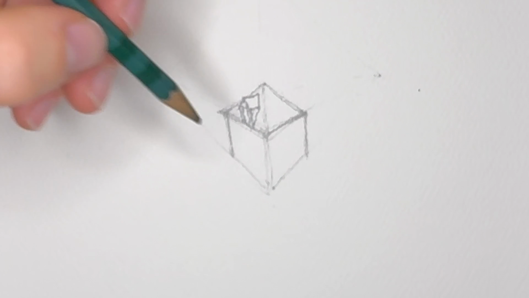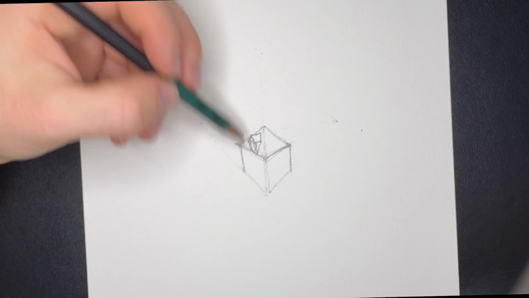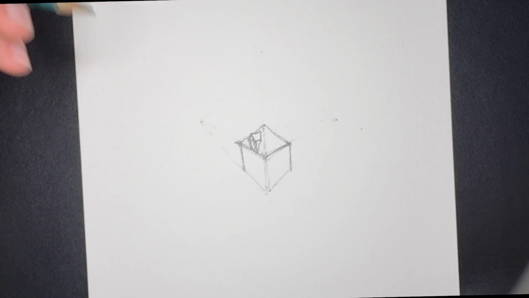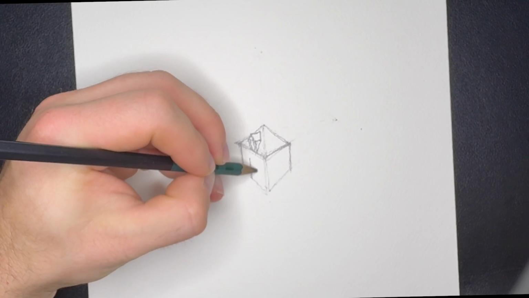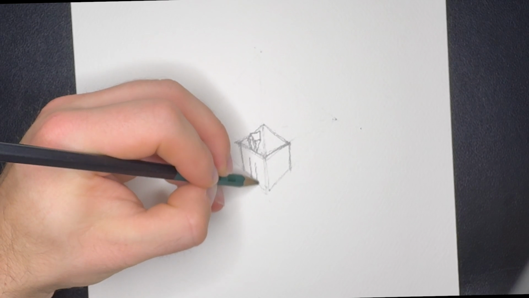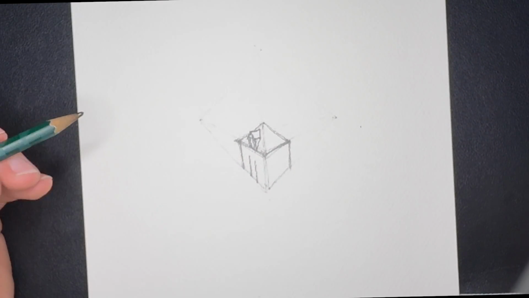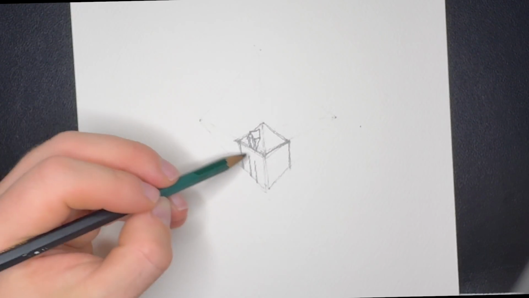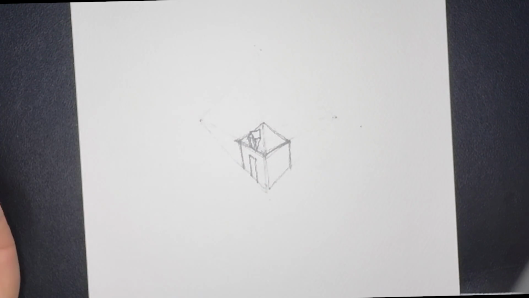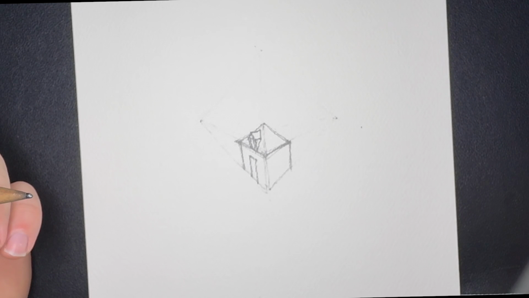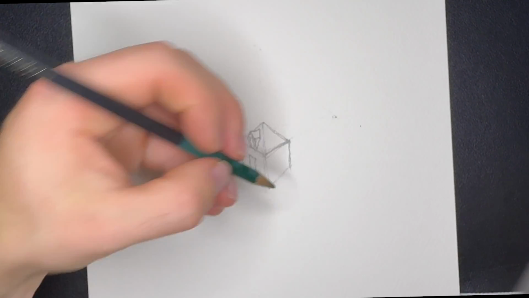However, for our purposes, we can keep the vertical lines in our drawing going straight up and down on the page. That means when we draw windows or a door down here, we can keep the sides of the door straight up and down, but the top of the door will lead out towards that left-hand side of our diamond. That's how we draw that door shape in perspective. The same goes for windows.